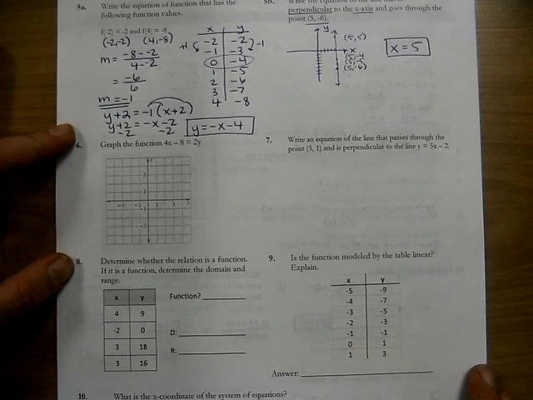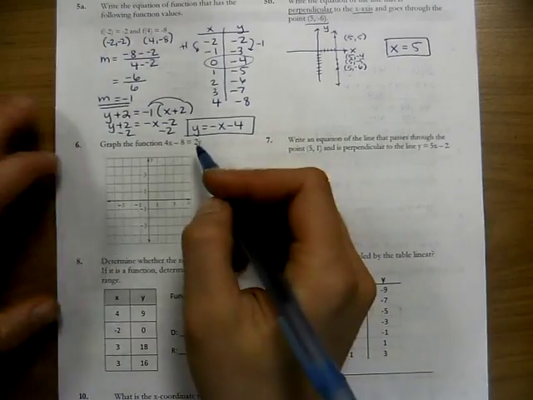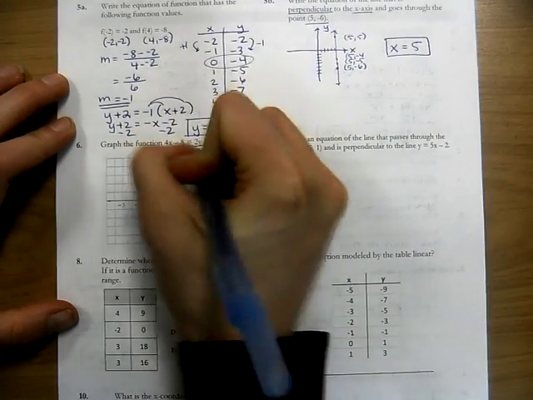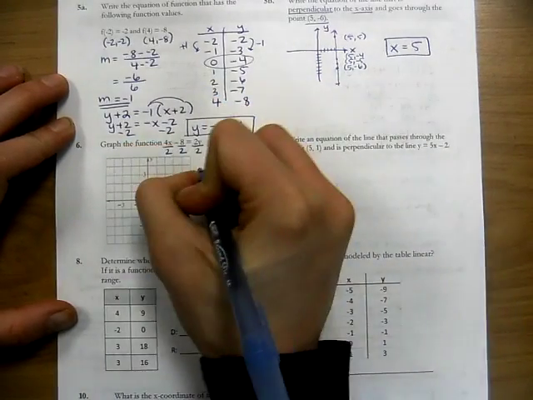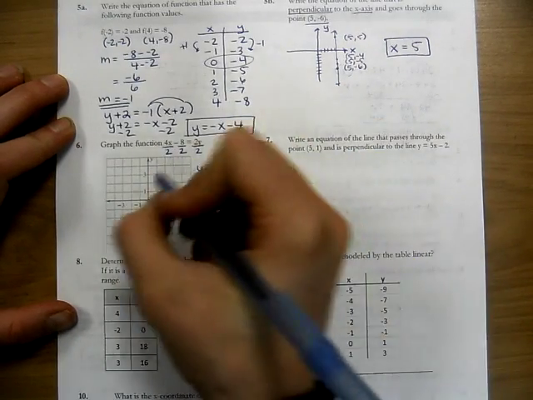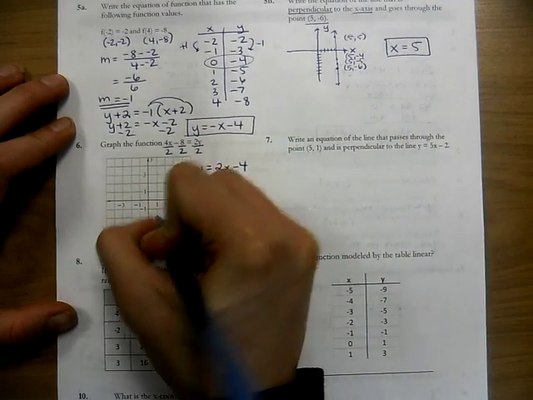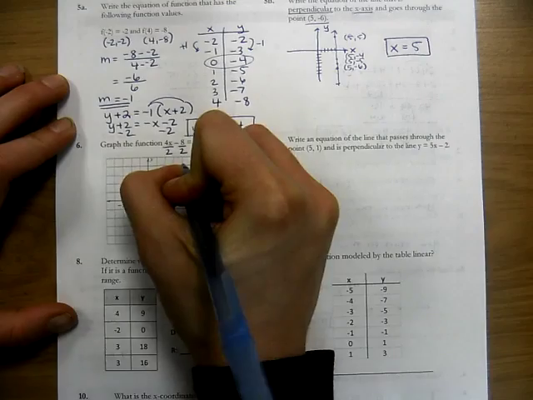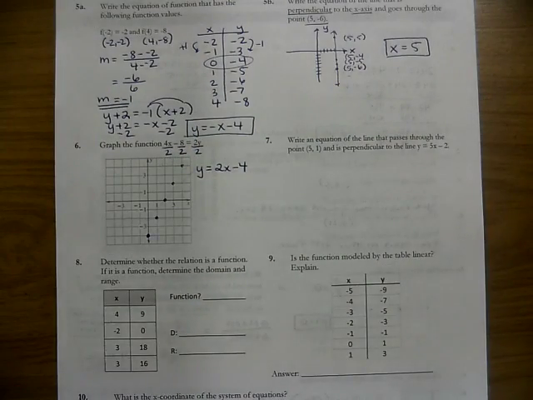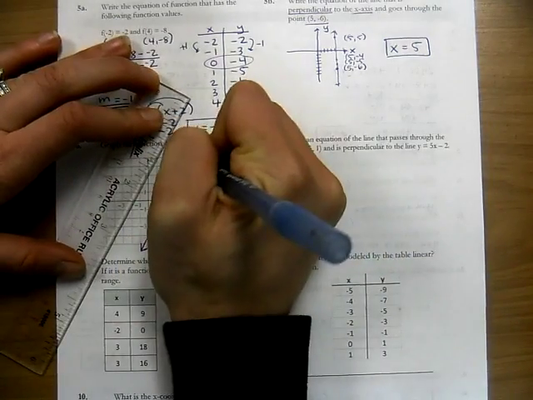Switching on to number 6. To graph this, we have a couple different options. We can graph using x and y intercepts. It's not in standard form, but we could get it in standard form or just find the x and y intercepts. Or we could realize that if I divide everything by 2, then I can get this in slope-intercept form. So that'd be y equals 2x minus 4. So I can plot the y-intercept of negative 4. I use the slope of 2, or 2 over 1, where I rise 2 and run 1. And I should have an increasing function because this is a positive slope. And I'm good to go.